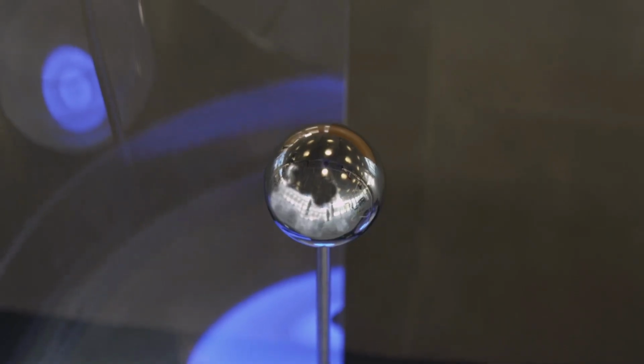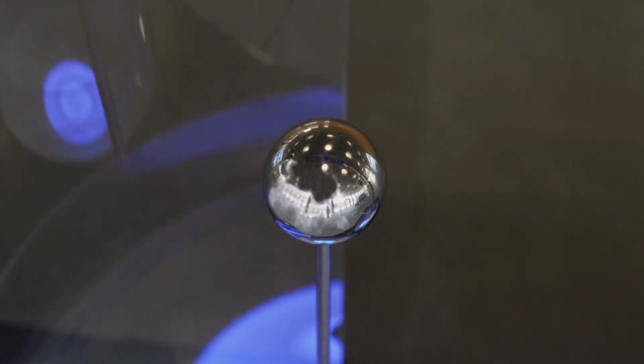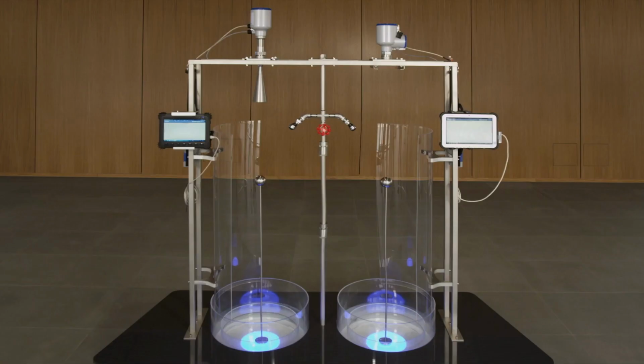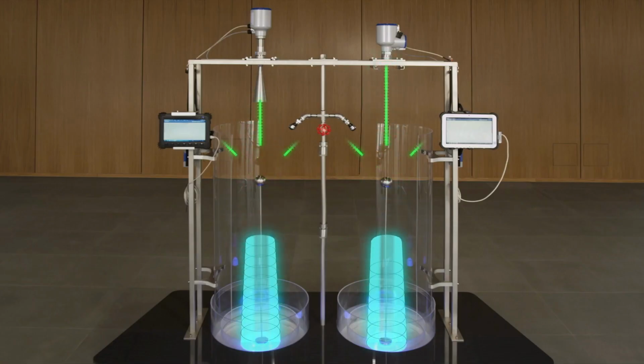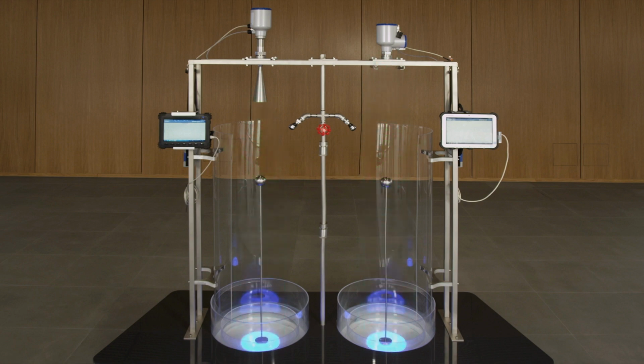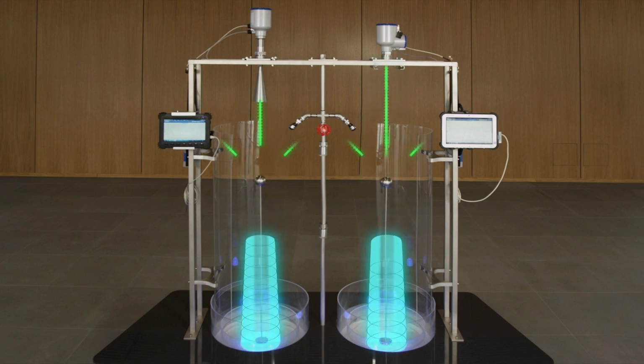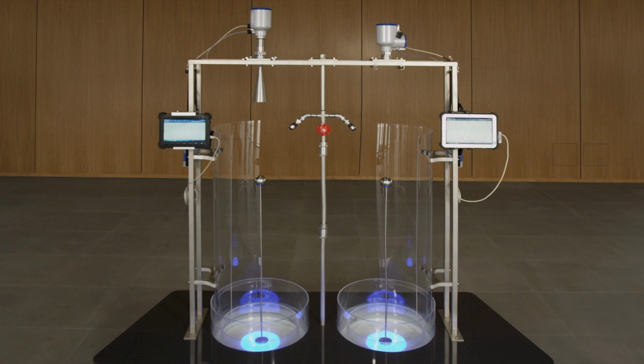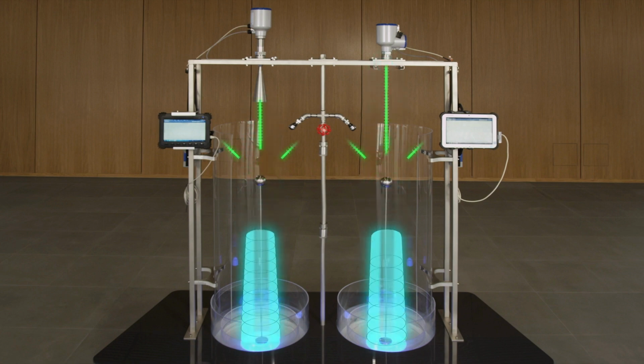A metallic sphere represents a conceivably weak reflector, since only a small part of the radiated signal is reflected back in the direction of the antenna. Thus, a sphere can be used to simulate reflections on products with a low dielectric constant, the so-called DK value.